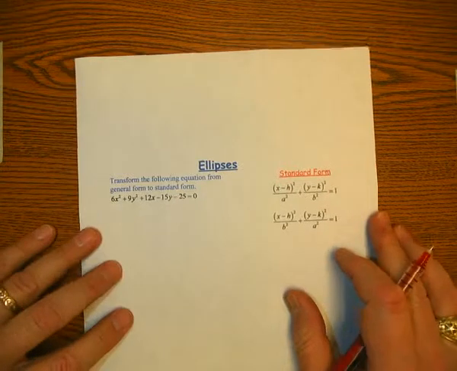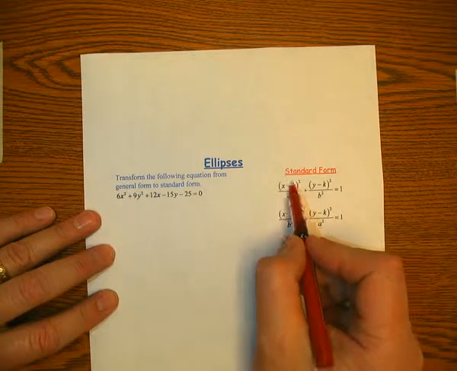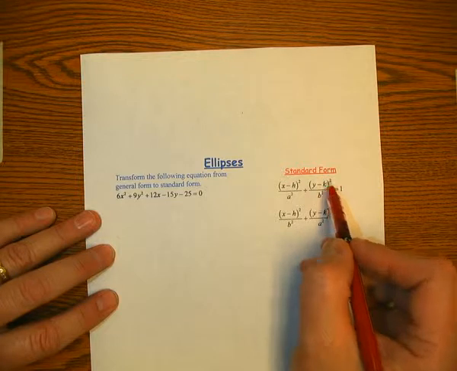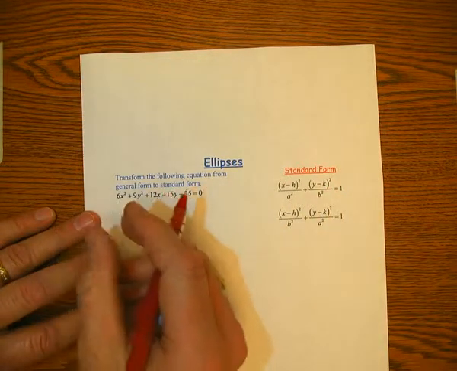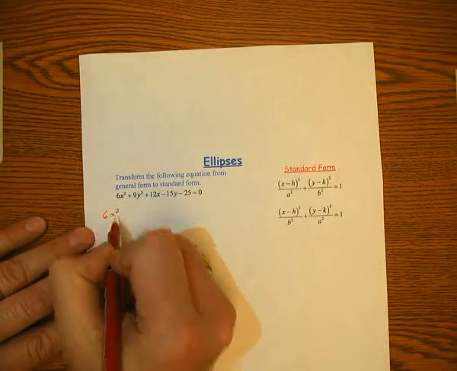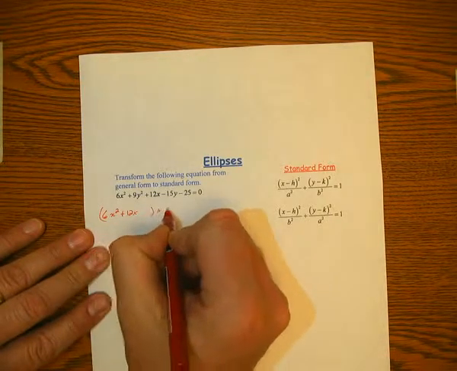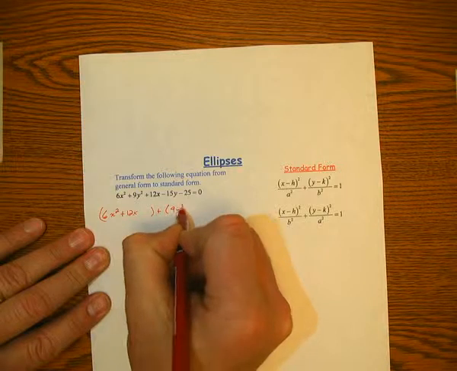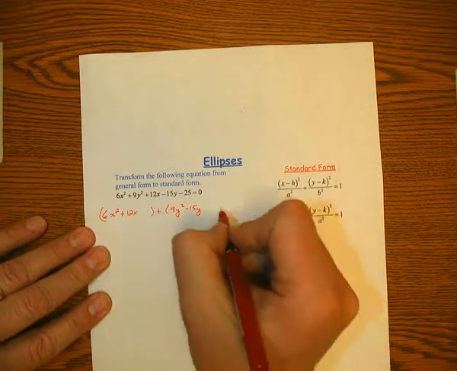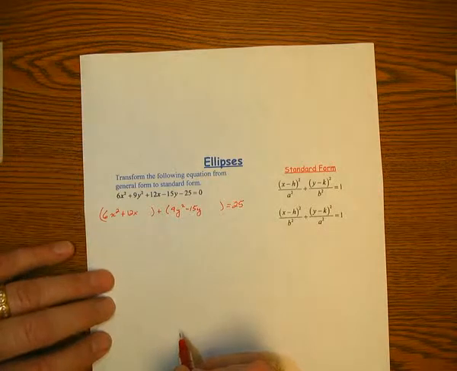All right. Let's go to the ellipse. Same process, because we have these parentheses that are squared. X is squared and the Y's are squared. So we're going to do the same thing. Group the X's and group the Y's. So we have 6x squared plus 12x plus 9y squared minus 15y equals 25.